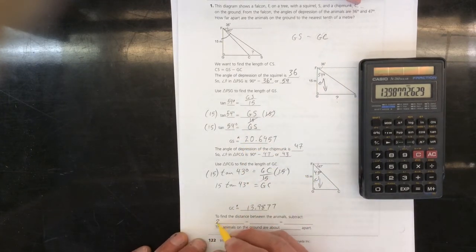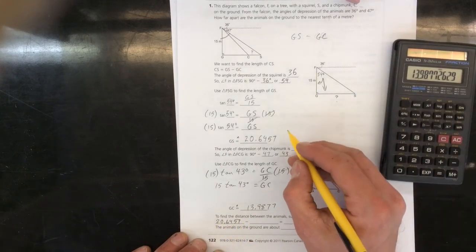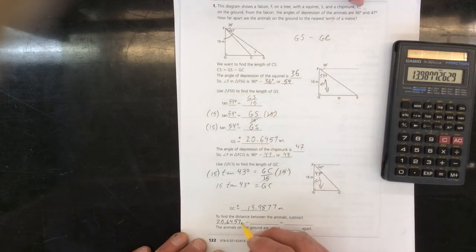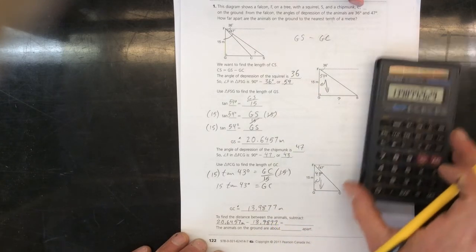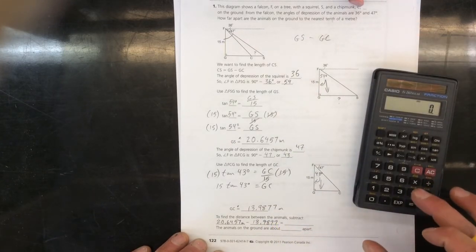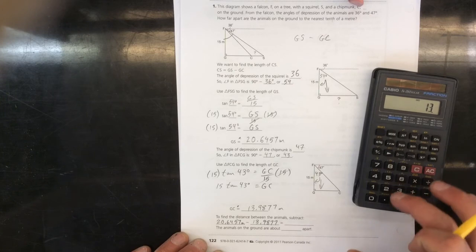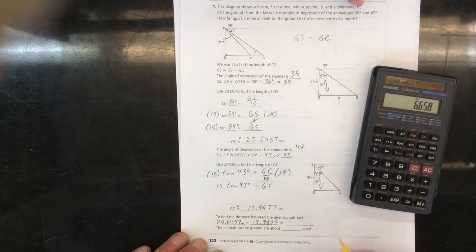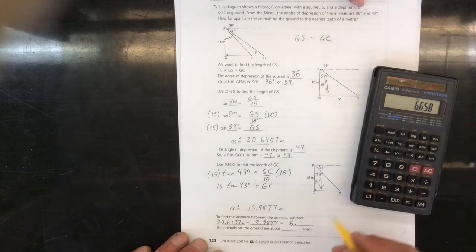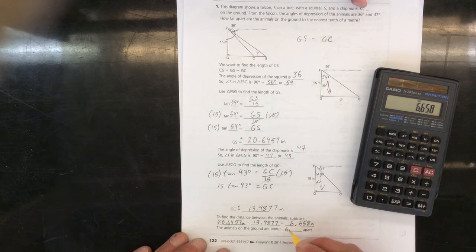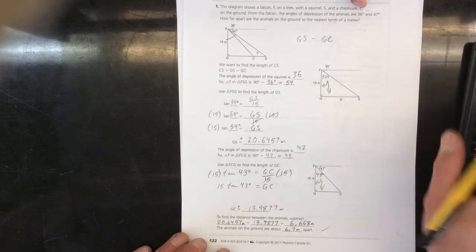And this distance will be 20.6457, this is in meters, minus 13.9877. They want the nearest tenth of a meter, 6.658 meters, which is about 6.7 meters apart. There we have it. That was a tricky one.